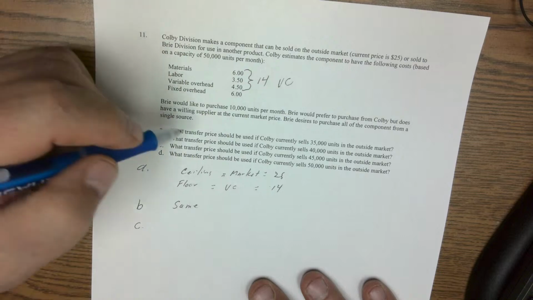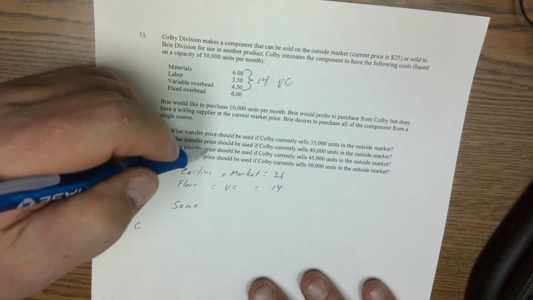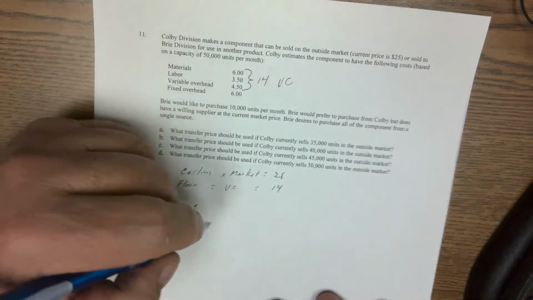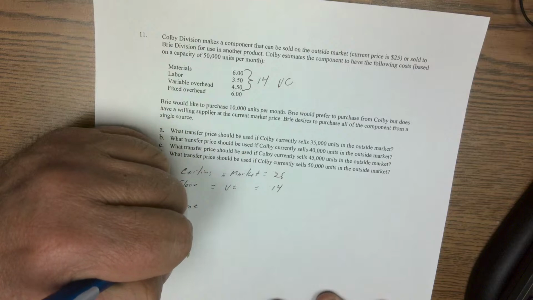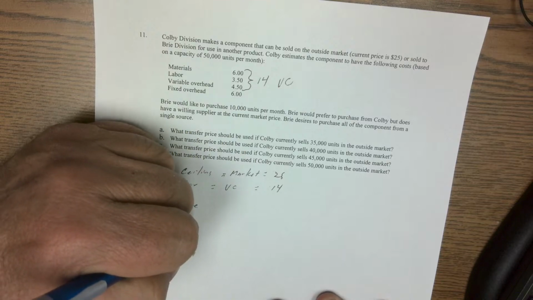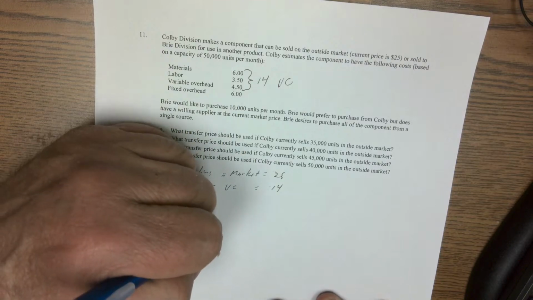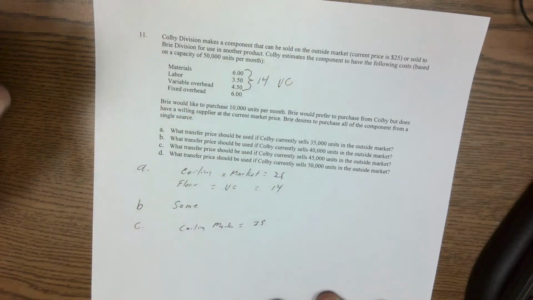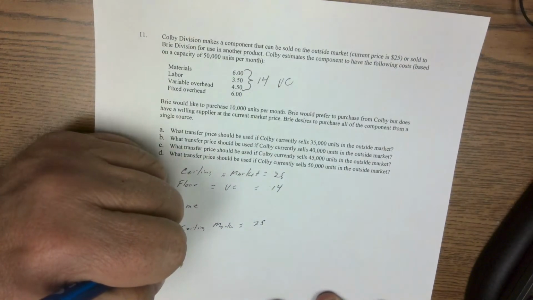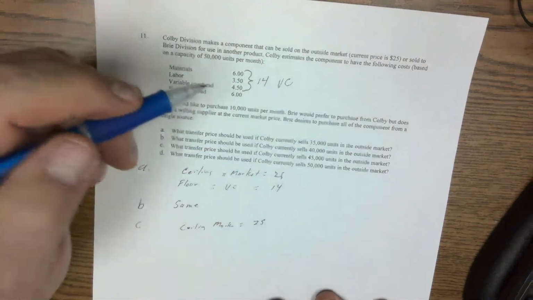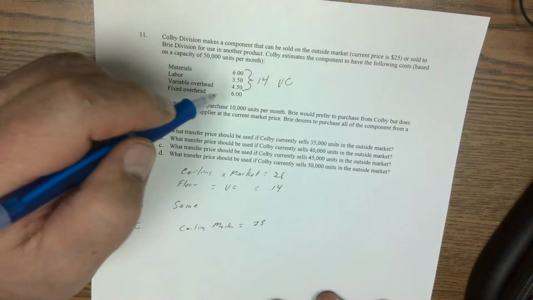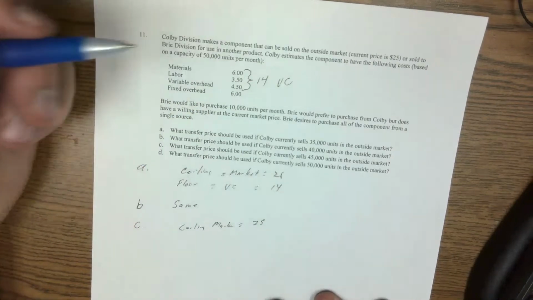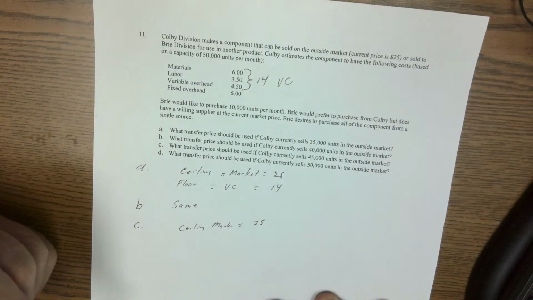For C, what transfer price should sell at 45,000 units? So now we take into account, so the ceiling is going to be the same, the market. Okay, but the floor this time, we've got 45,000 units. Our capacity is 50, so we would have to give up outside sales of 5,000.